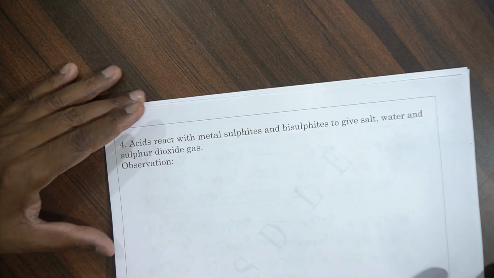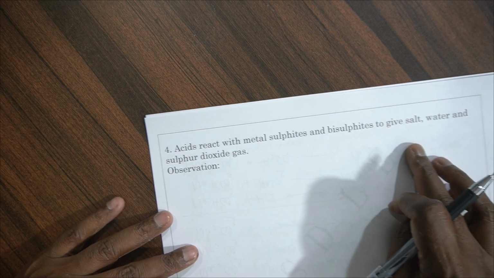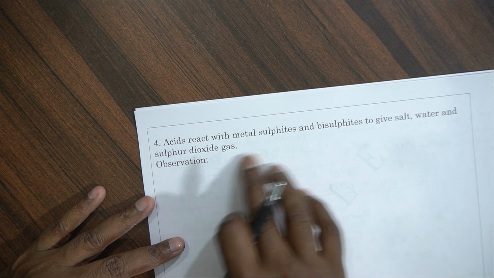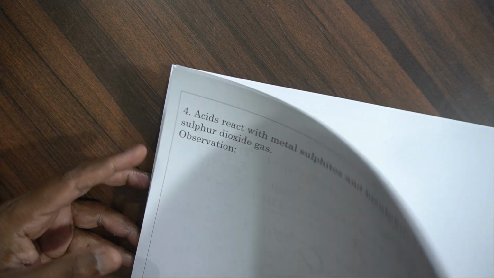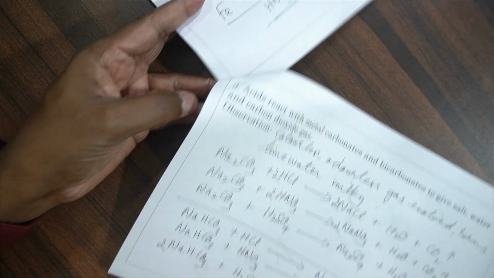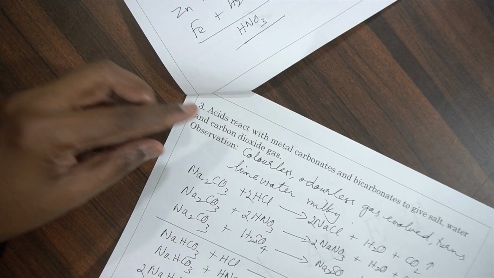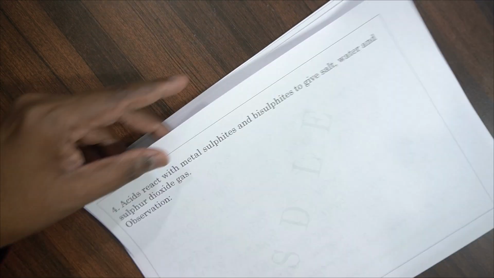Now fourth characteristic reaction of acids. These characteristic reactions are important. You must write and practice these reactions. Acids react with metal sulfites and bisulfites to give salt, water and sulfur dioxide gas. The very interesting thing to note here is, if you have learned these carbonates, the sulfite is very easy. Exactly the same. You will only replace carbon with sulfur. So I am going to do that only.